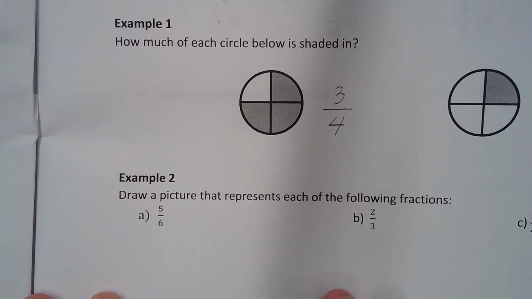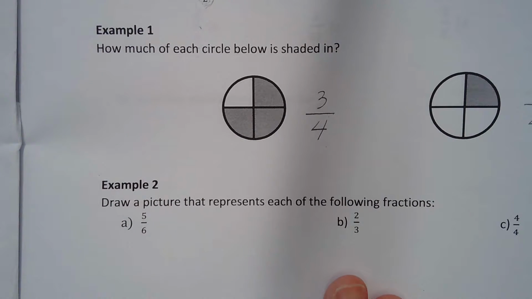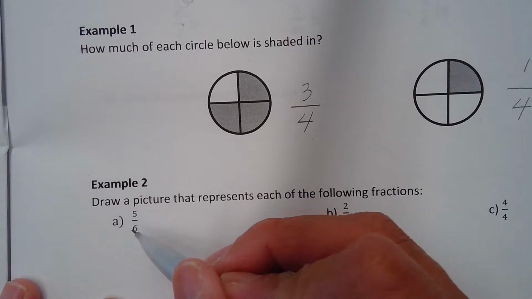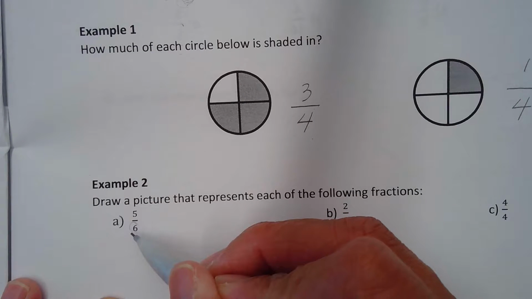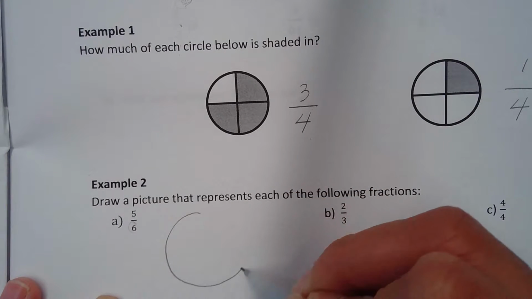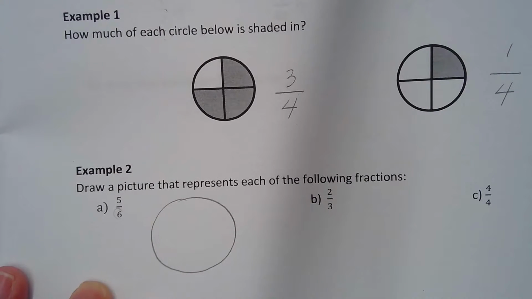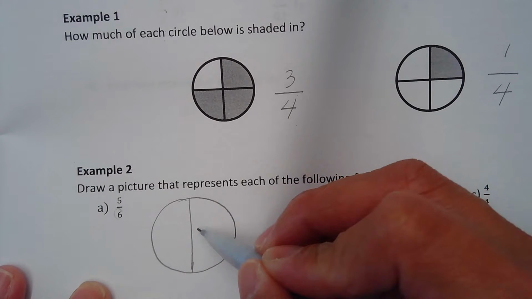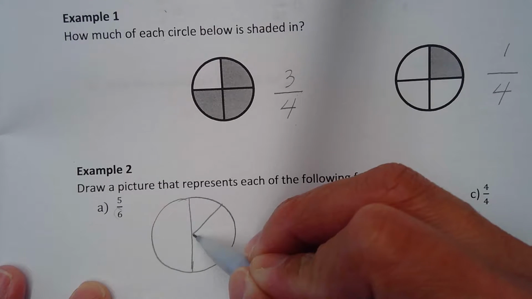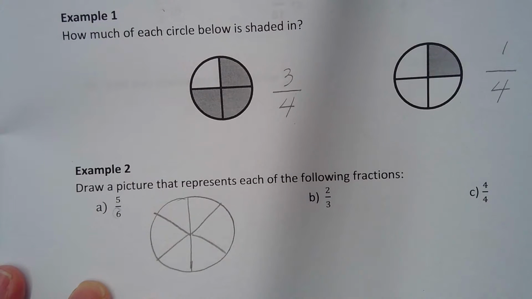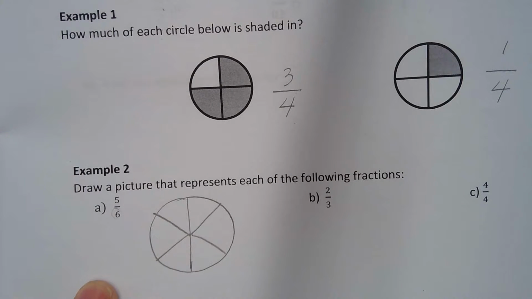Now here we go. Can we visualize this? What would the 5/6 look like? You start off with the denominator, the bottom number. How many parts would that be? 6. How many equal parts? 6. So you go 1, 2, and so on, until that's now 6 equal parts.